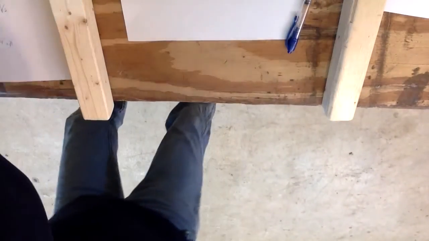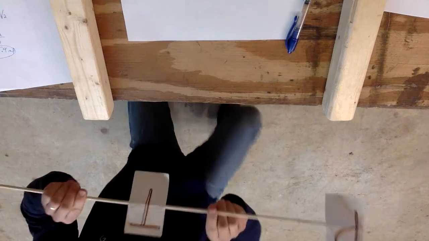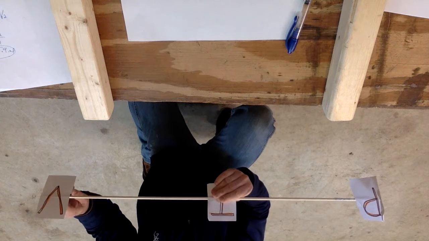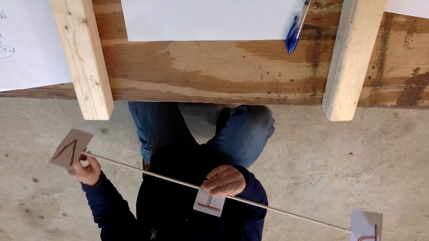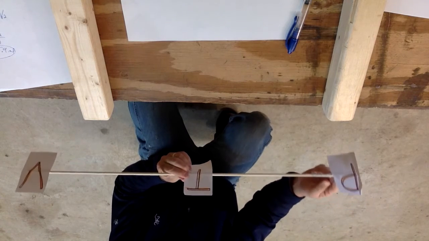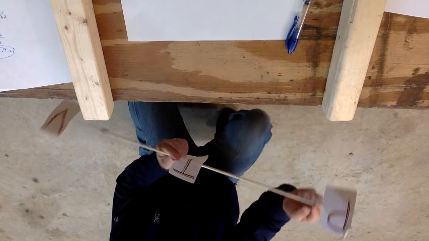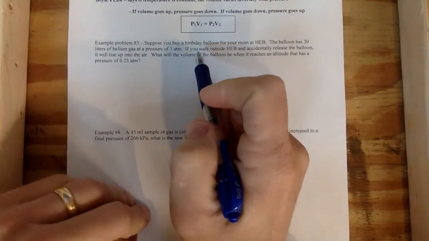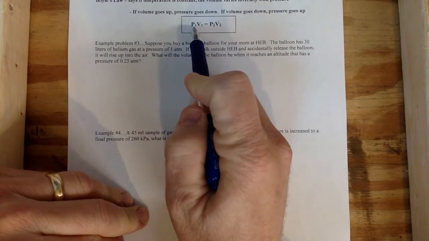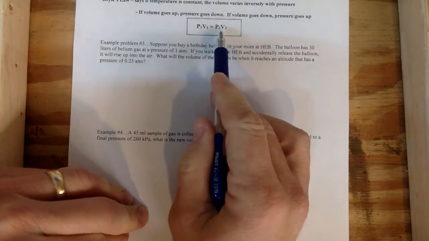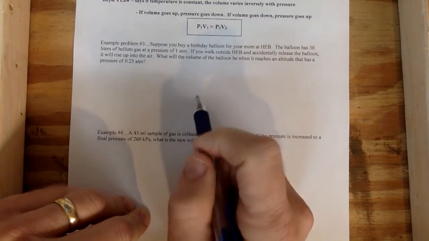We saw that in the other video when we had this stick and we hold temperature steady. If I take my volume and my volume goes down, my pressure is going up. If my pressure goes down, my volume goes up. So when one moves in one direction, the other moves in the other direction. So if we take a look at these problems mathematically, our formula is P1V1, the first pressure times the first volume, equals the second pressure times the second volume. So P1V1 equals P2V2.